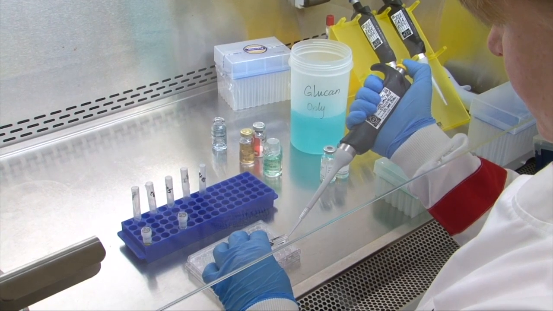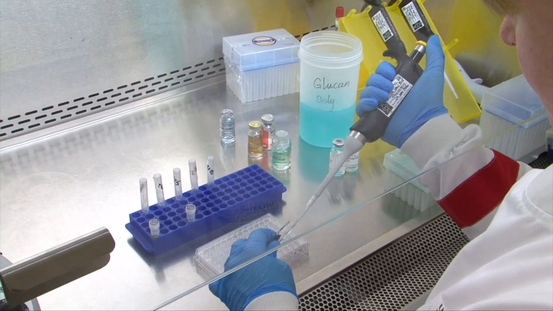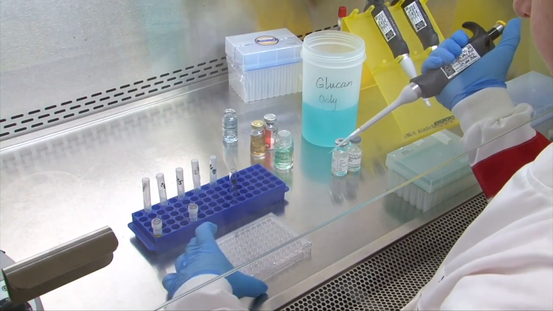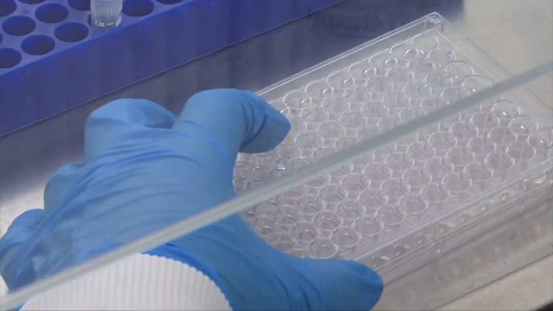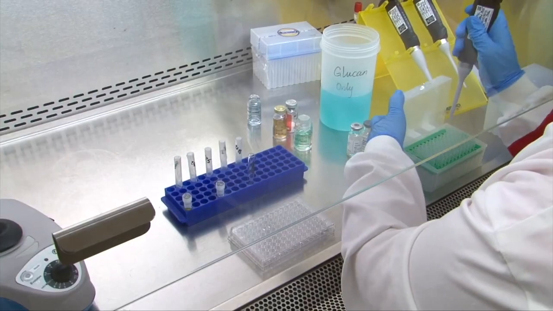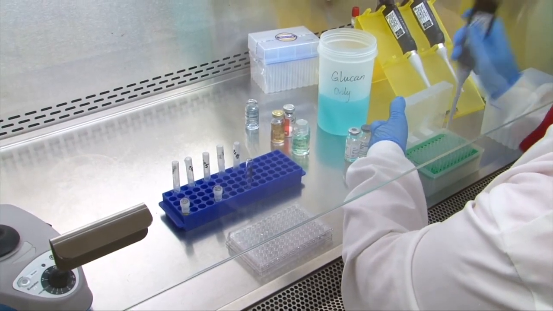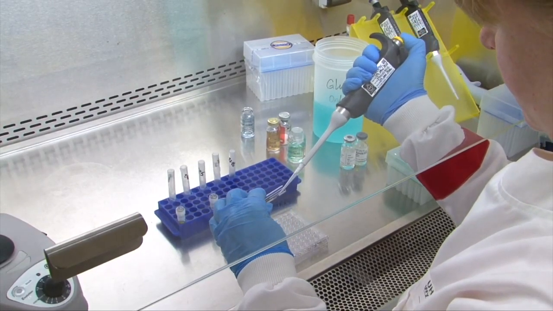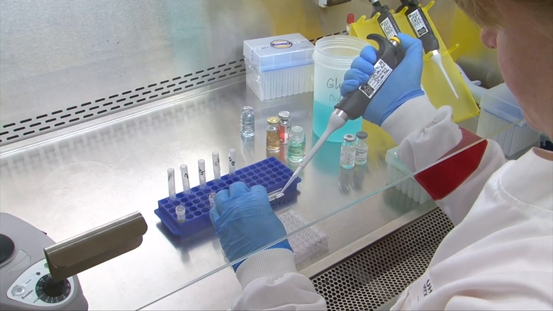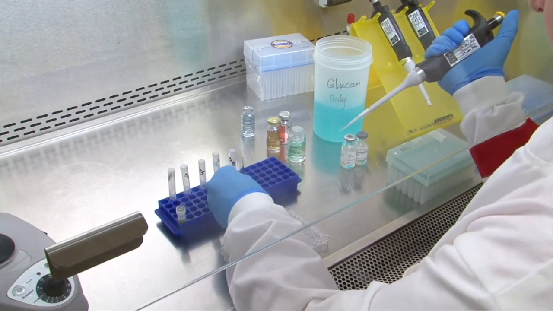Some final comments on the glucan test. It provides a presumptive diagnosis, but of course should be used in conjunction with other diagnostic procedures. It doesn't detect certain pathogenic fungi, for example Cryptococcus or agents of mucormycosis. One of the key features of this test is its very high negative predictive value.